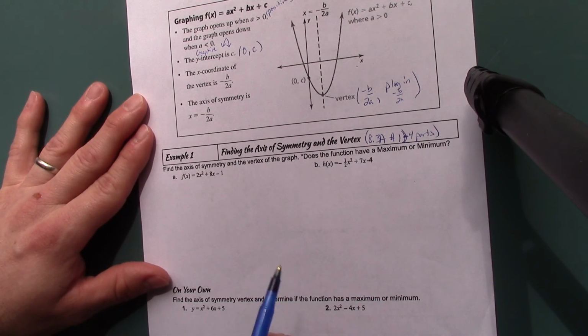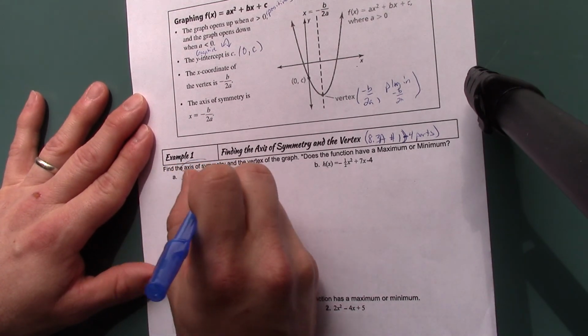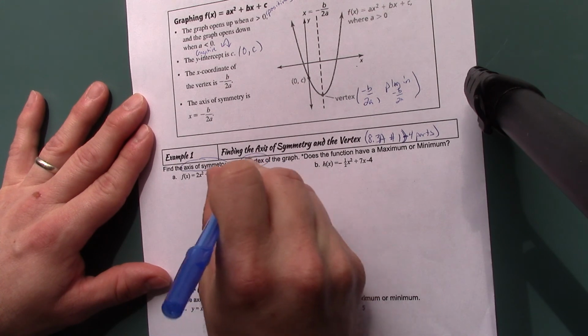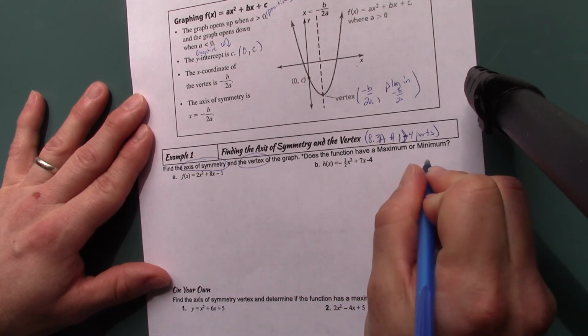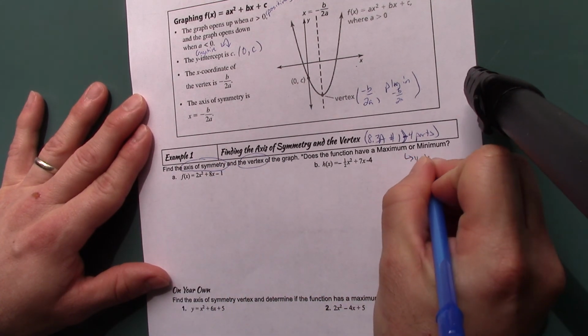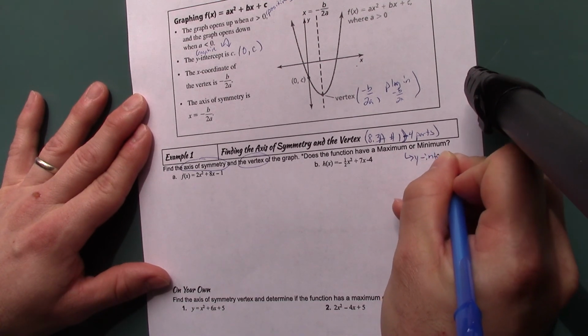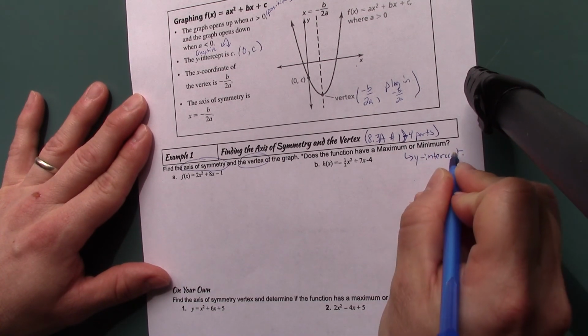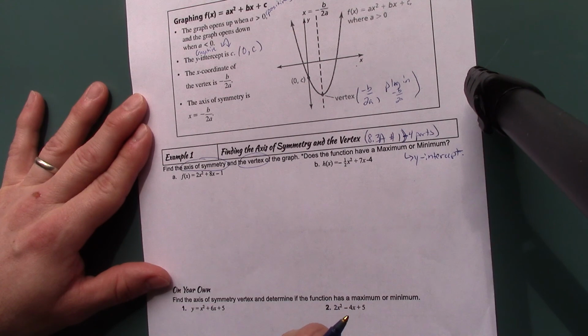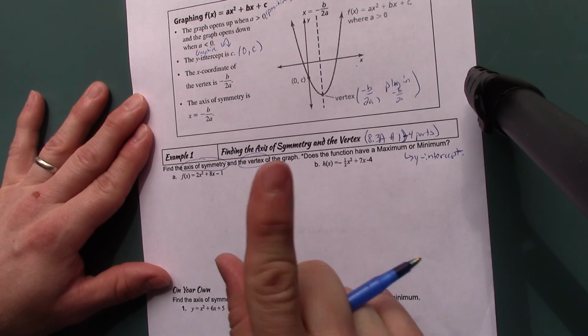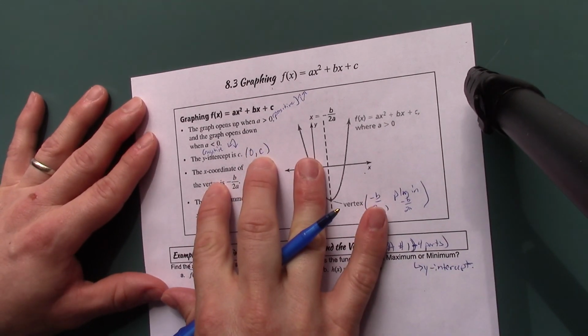Alright, so all it wants us to do for the first part of this assignment is to find the axis of symmetry and find the vertex. But I'm actually going to add the y-intercept, because we're going to need to do that to be able to graph these. And really we're doing more of that on the back side, but I'm going to show you how easy that is because we have these notes up here.